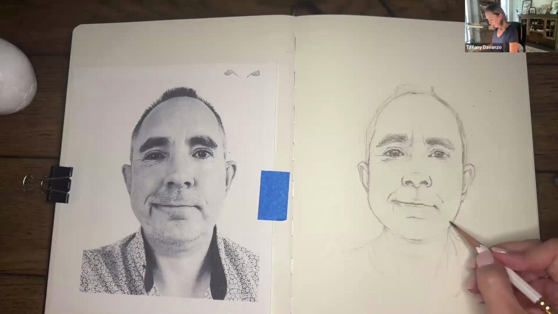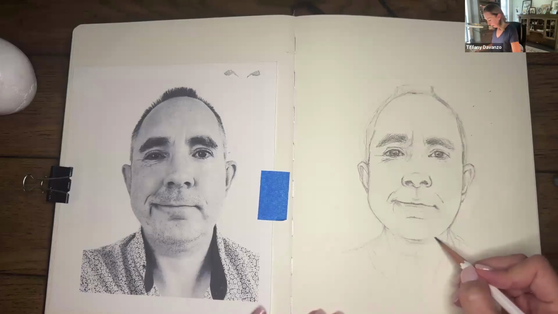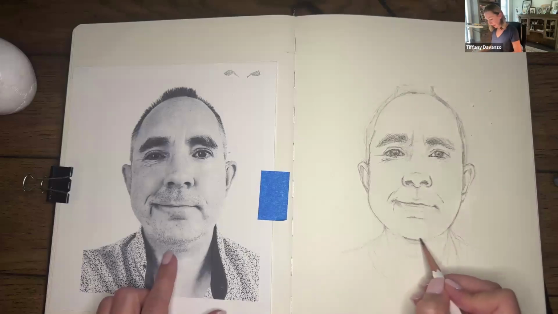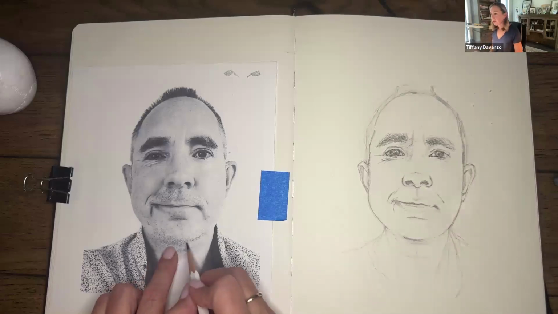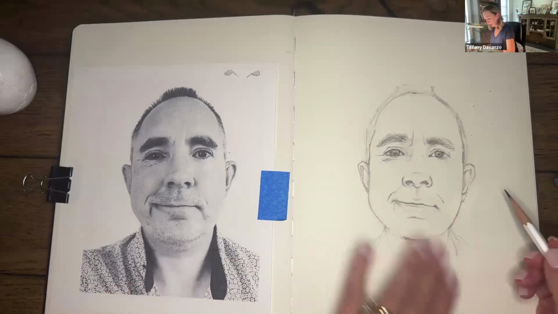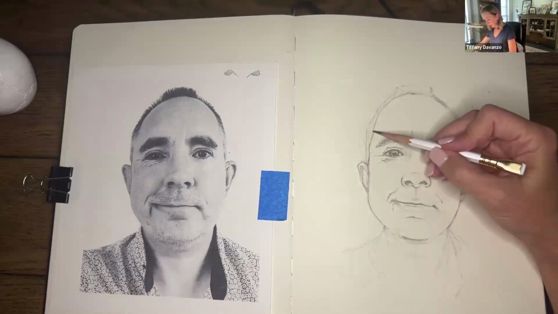All right. Okay. I'm going to just, you can see a little bit more shadow underneath his chin there. So I'm going to do that. And then let's darken up his hair.